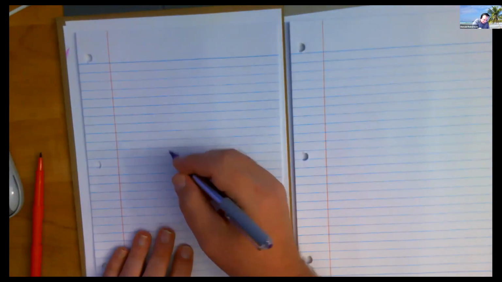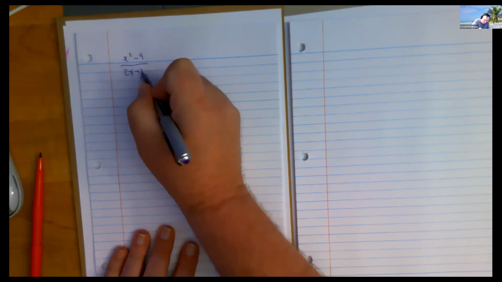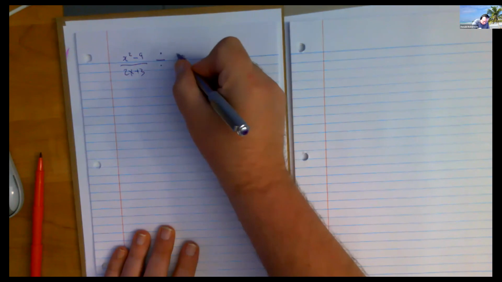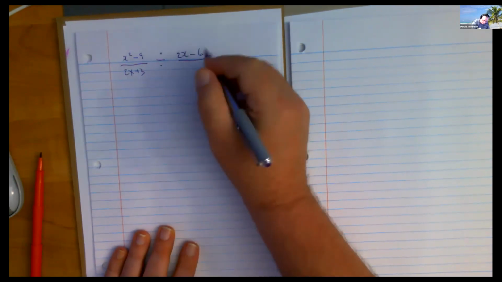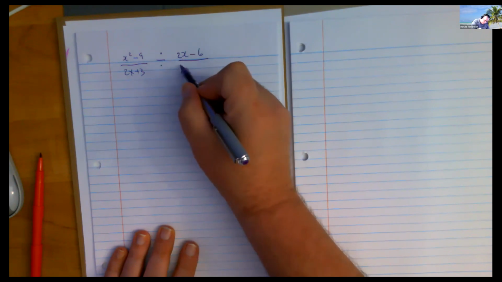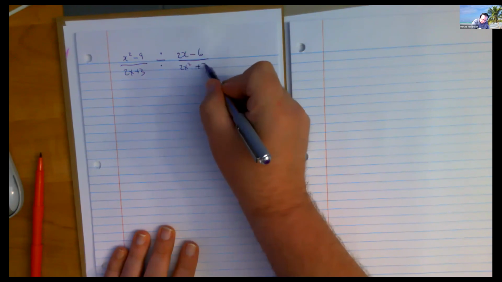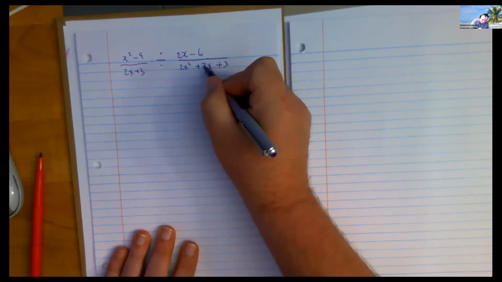And let's do (x squared take away 9) over (2x plus 3), divided by (2x take away 6) over (2x squared plus 7x plus 3). So I've kind of jumped from a relatively easy one into a real stinker.